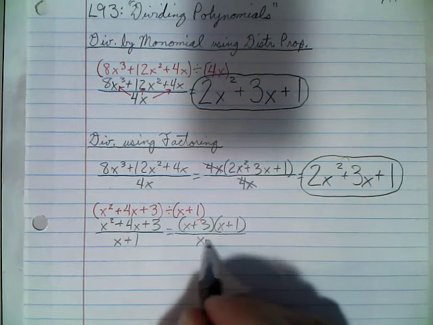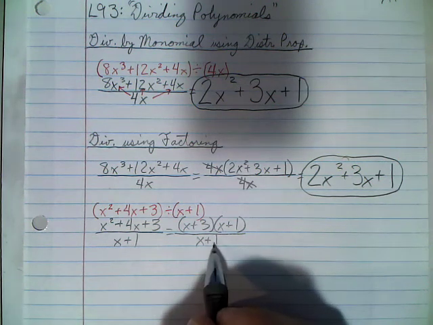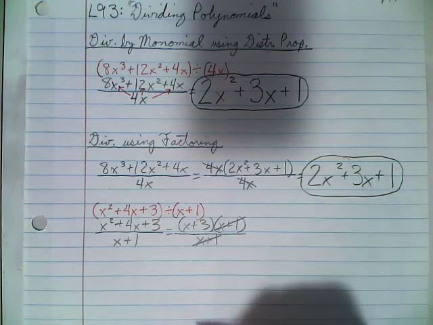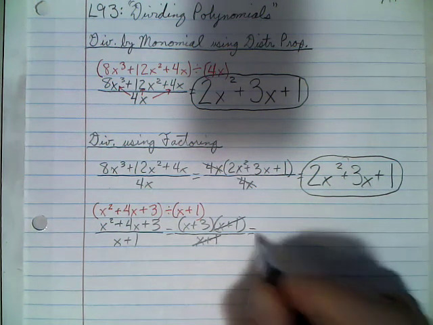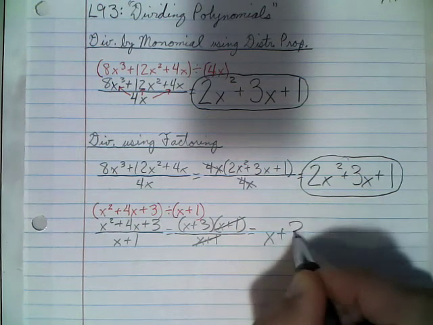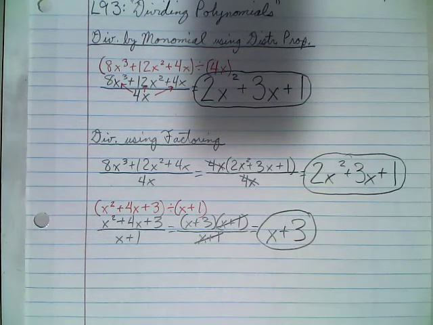On the bottom, I have x plus 1. Now remember that denominators can be treated as just a full quantity. So this x plus 1 quantity will cancel with that x plus 1 quantity. And then we can go ahead and simplify that down to just x plus 3. So that's division using factoring. And we could do more factoring, but that's the idea.